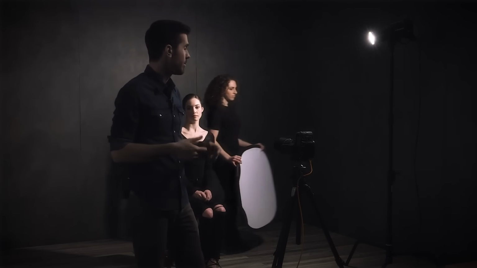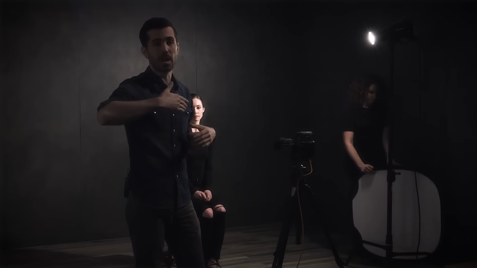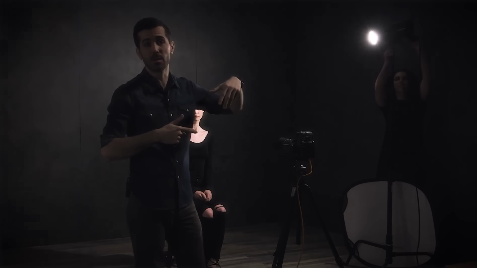Now, also, we're just manipulating shadows here. If we want to use this as a way to manipulate the key, it becomes a really useful way to soften your key light. So what we're going to do is flip the head around and bounce the light off of the white side and the silver side to show you the difference.